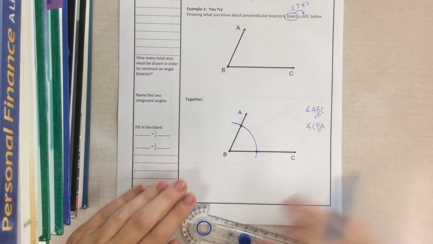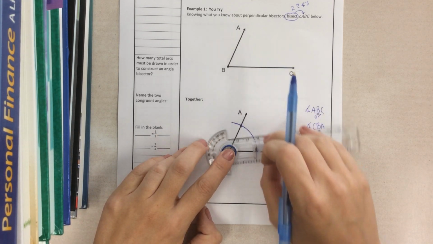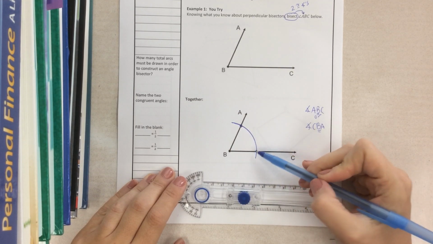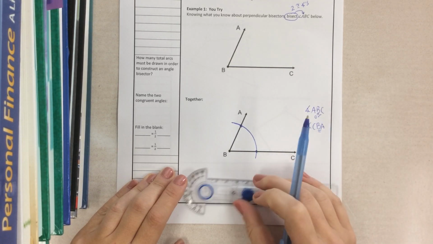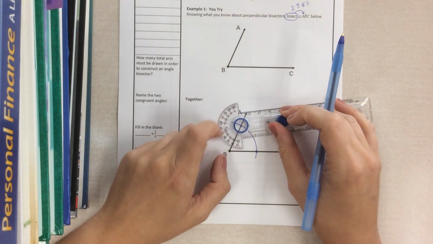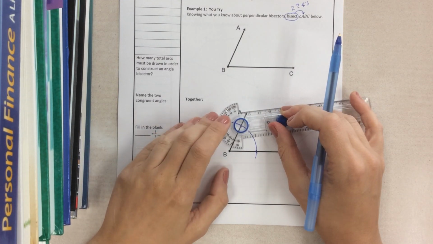And then my next step, so what we've done there is by creating this arc and hitting top and bottom, we've created two segments from B to the point on the top and from B to the point on the bottom. These two segments are equidistant, or the same distance from our vertex B, which now ensures that when I do my next two arcs, these arcs are going to directly cut angle ABC in half perfectly.